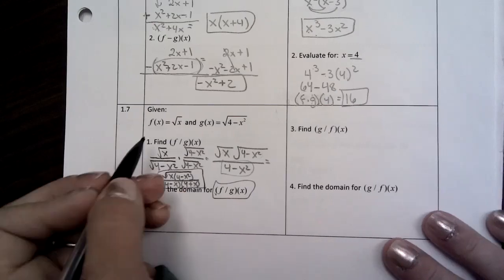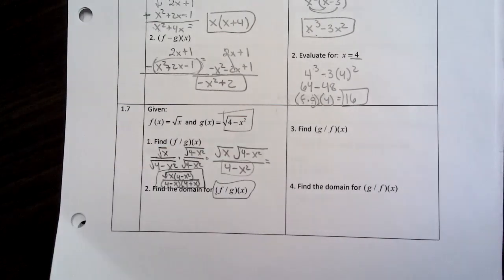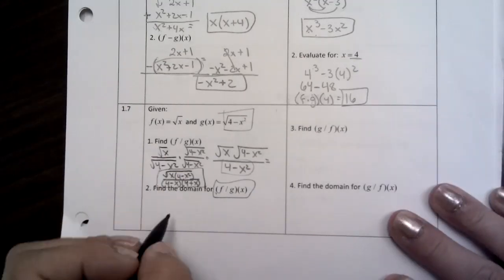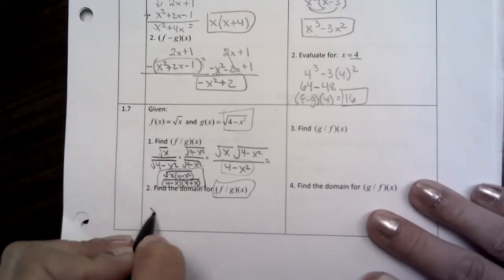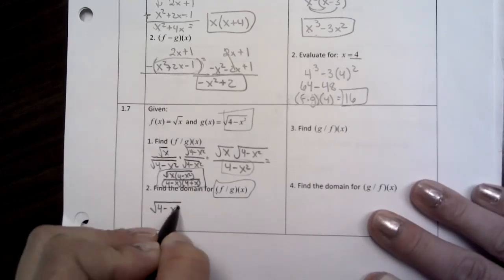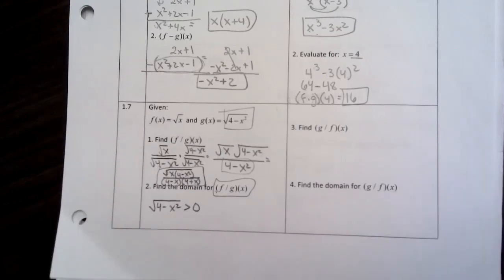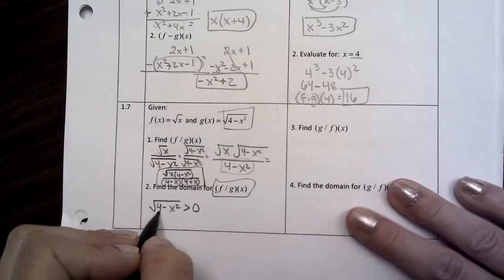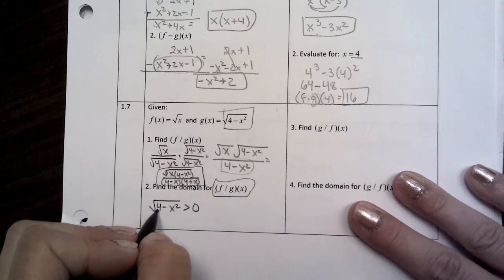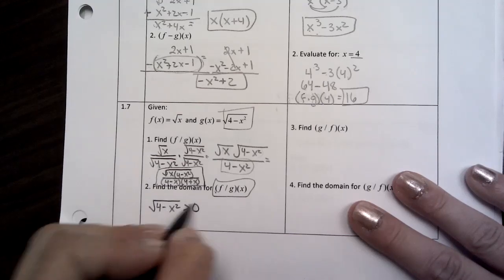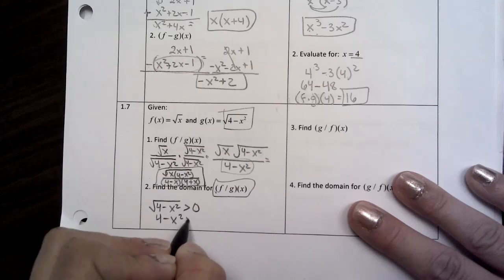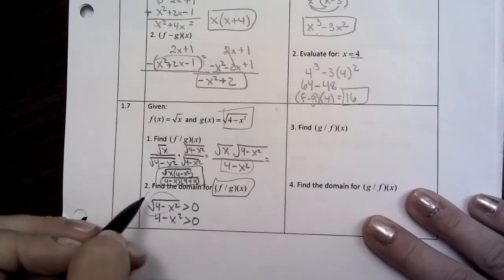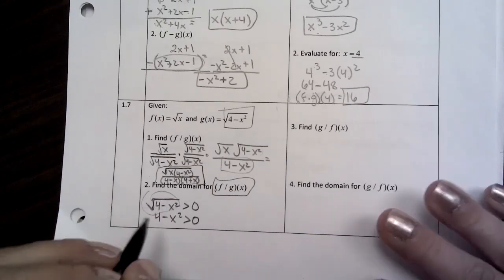Well, we need to know that the domain relies on, in this case, the denominator, right? Because the denominator cannot equal 0. So I'm just going to look at this and say, well, square root of 4 minus x squared has to be greater than 0. Okay. So I'm going to go on ahead and solve it. So I'm going to set just this 4 minus x squared greater than 0 because the square root sign really doesn't tell me a whole lot except that whatever's under there has to be greater than 0.